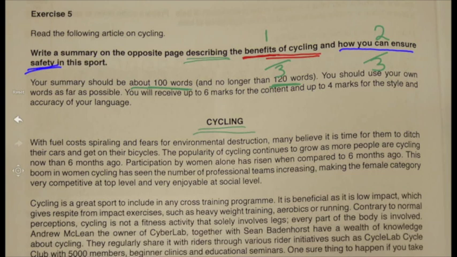Alright. Another thing to remember is that when you write a summary, you need to write it in a continuous form. Do not leave any spaces or any paragraphs rather. It's just one paragraph. Okay? Not in any point form, but you have to write in a continuous form and in one paragraph.